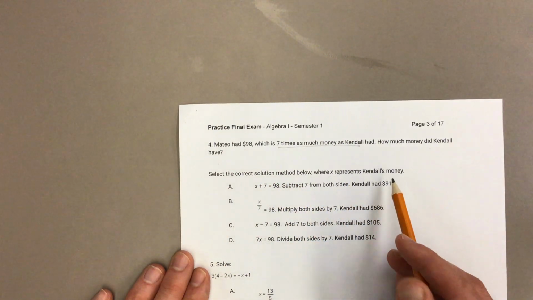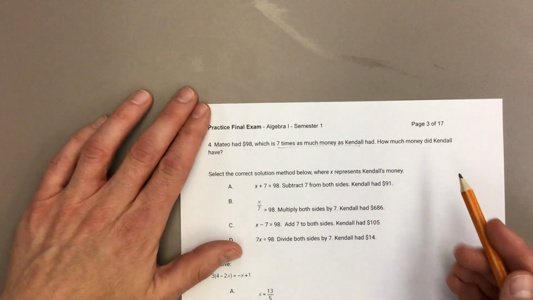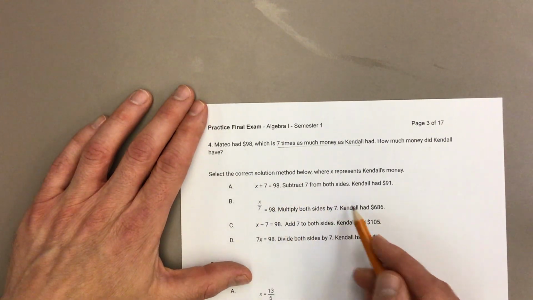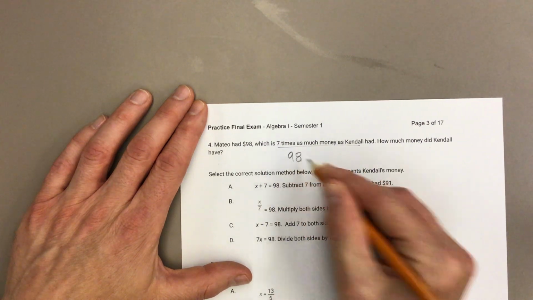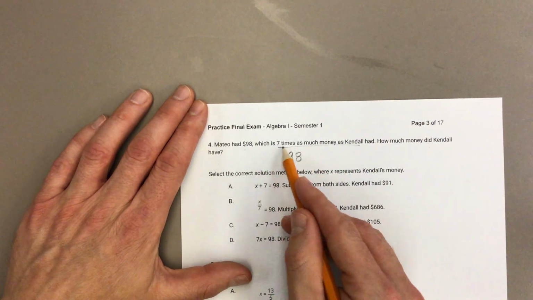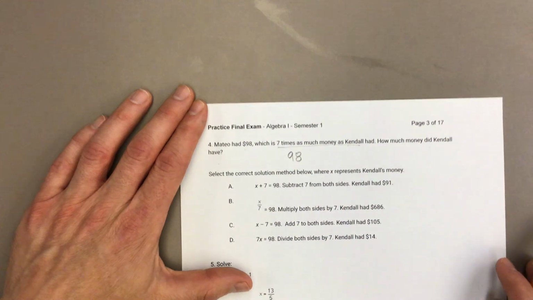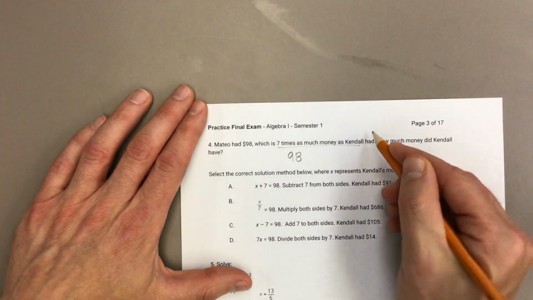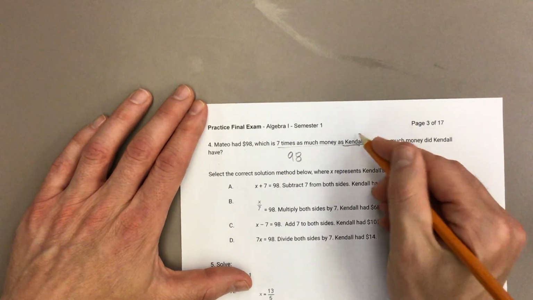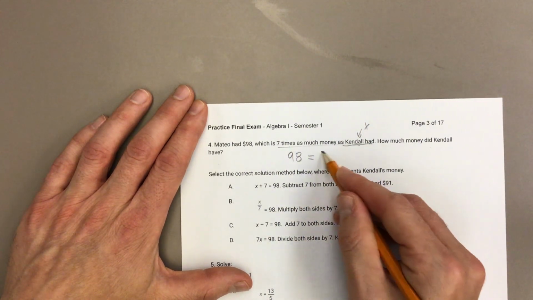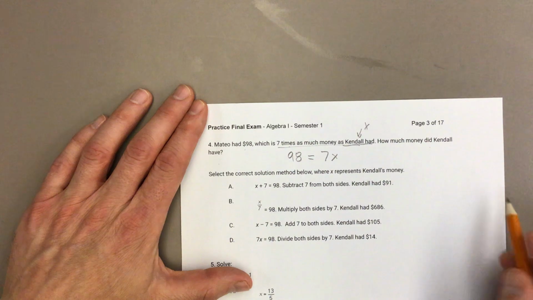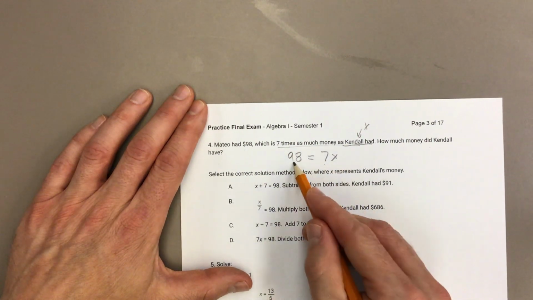So this is kind of 2 parts. It wants to see how you set up the equation and then solve it. Well, if Mateo has $98, let's just write 98, and that is 7 times how much Kindle had. So if we say X is how much Kindle has, 98 is 7 times as much as Kindle has. So 7 times what Kindle has is 98. So this is how you set it up.